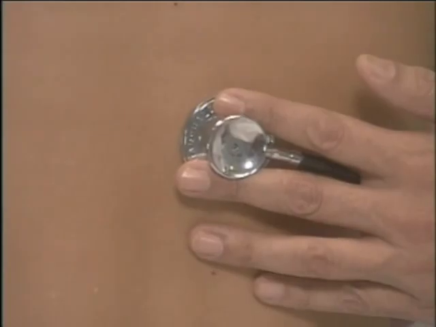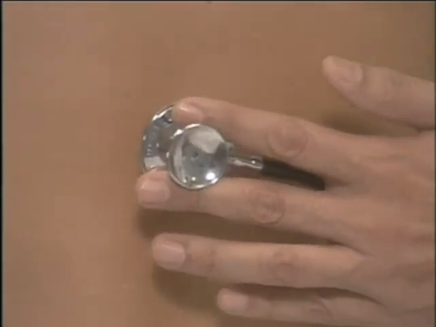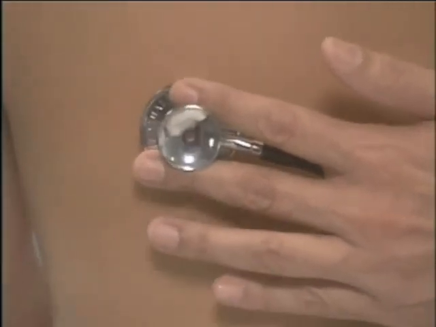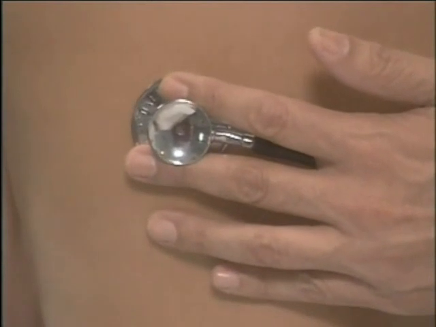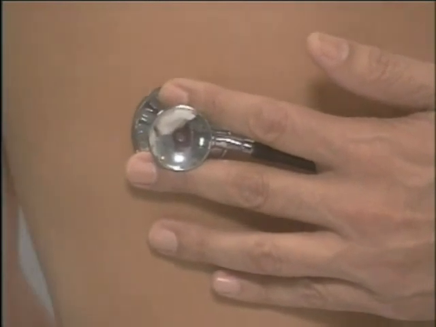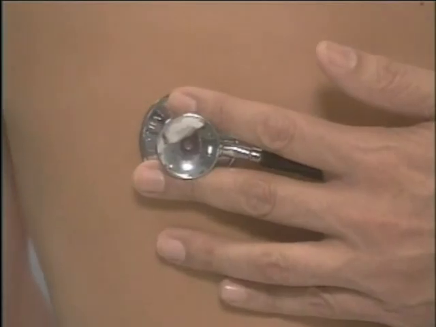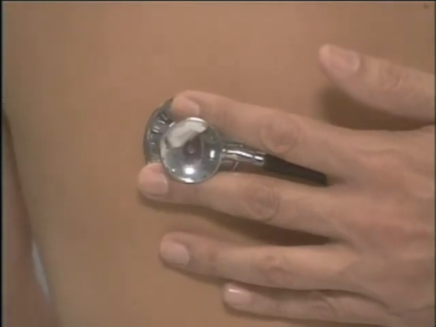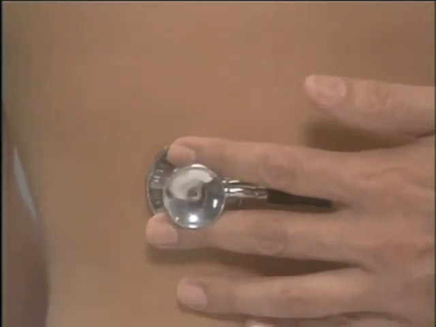Listen to the duration, pitch, and intensity of the inspiratory and expiratory sounds. Decide what type of breath sounds you are hearing, and note any added sounds. Listen to at least one entire breathing cycle at each location.